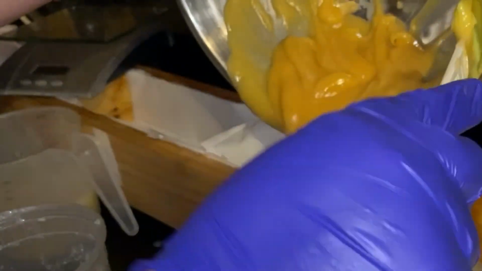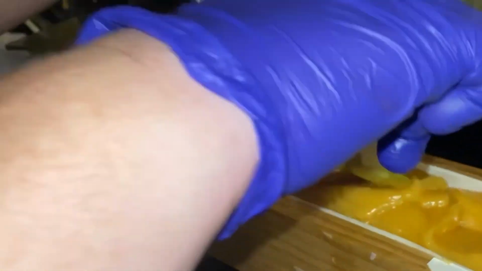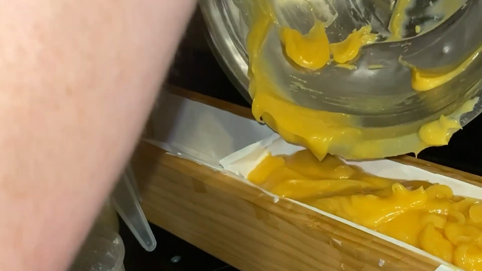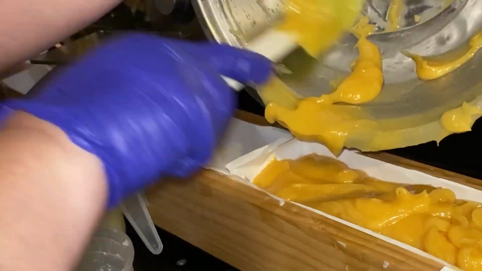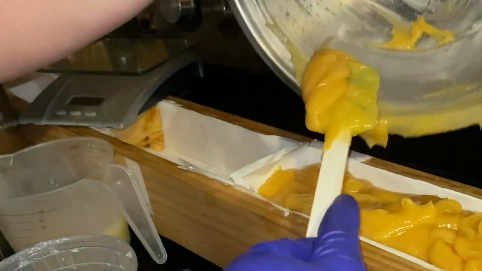Another thing to keep in mind with a thick batter like this is that while it's great for shaping a textured top, it also has a tendency to get air pockets if you're not careful. Make sure as you're pouring that it spreads fairly evenly, because tapping the mold on the counter isn't going to be enough to settle something this thick.